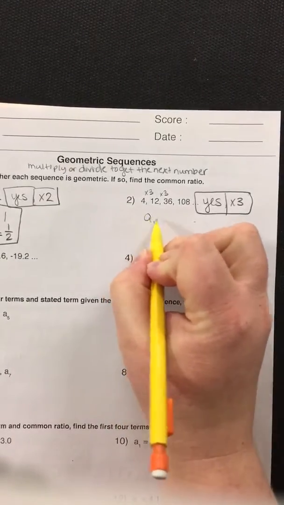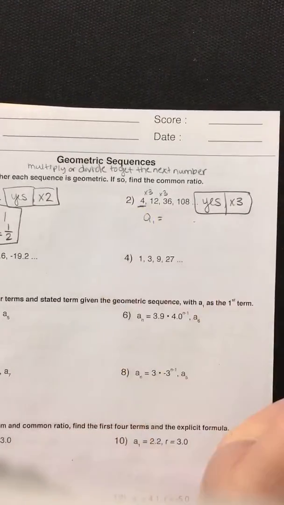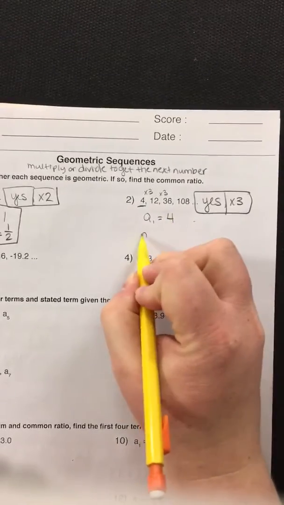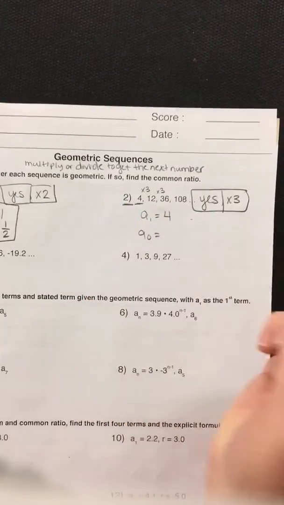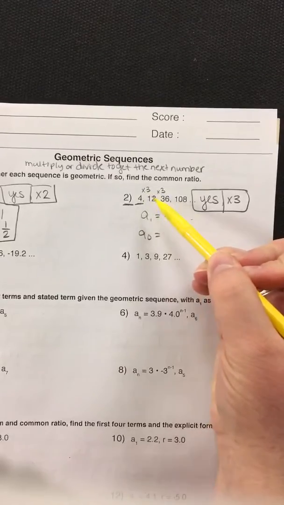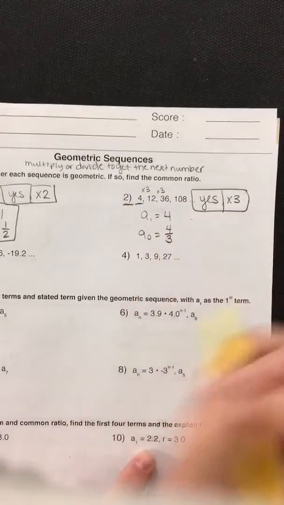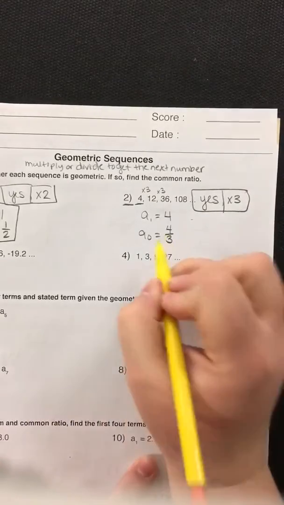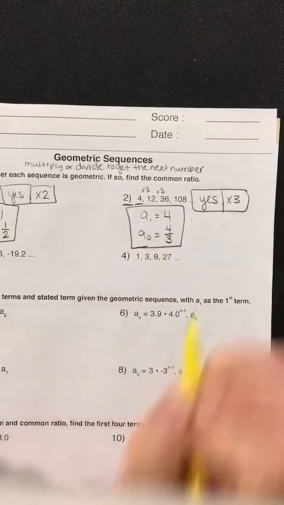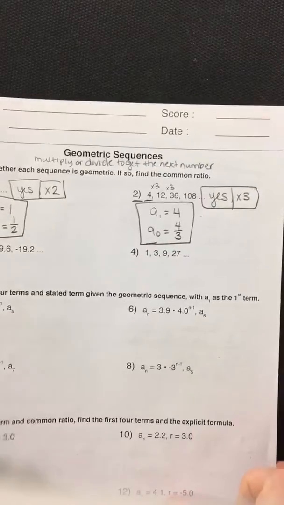I need a1, first number in the sequence. What's first number? 4. A0, what would be the one right before it? So if I'm multiplying by 3 this way, I have to divide by 3. So I have to take 4 divided by 3. You can leave it as an improper fraction. That is totally fine. 4/3 is good to go. Okay, moving on.